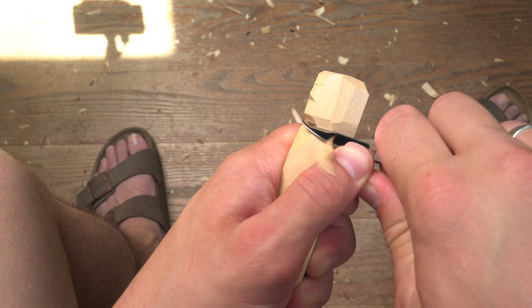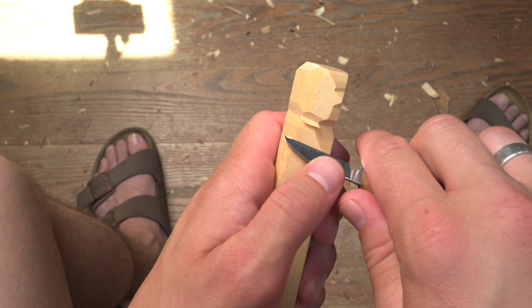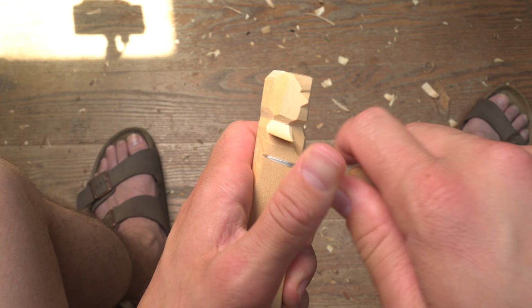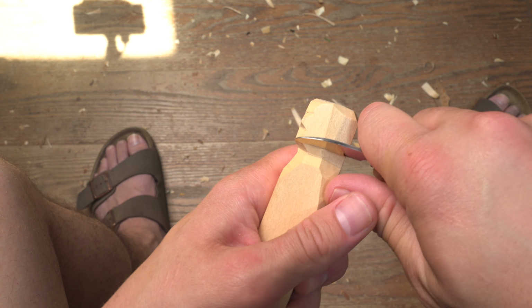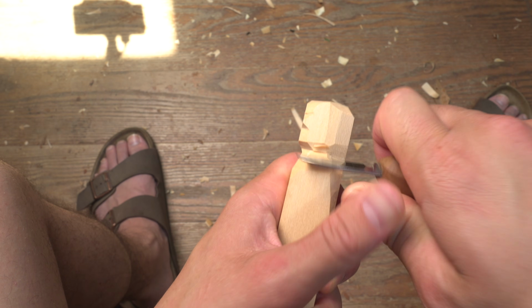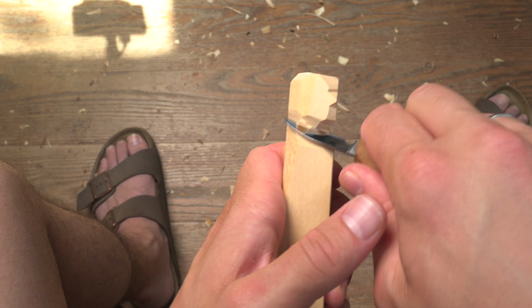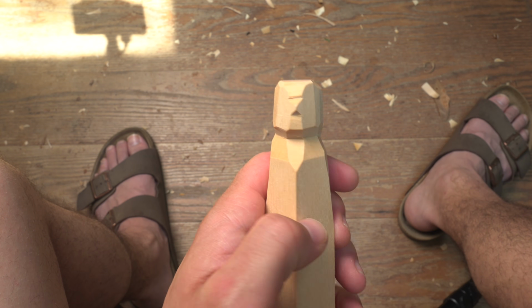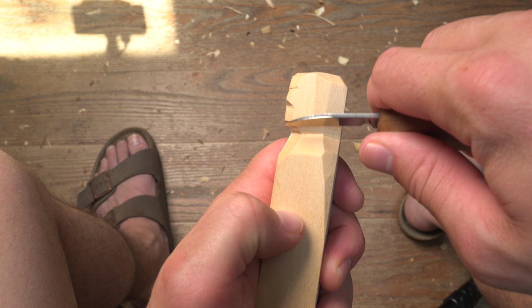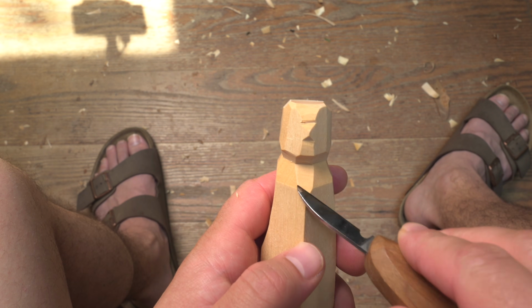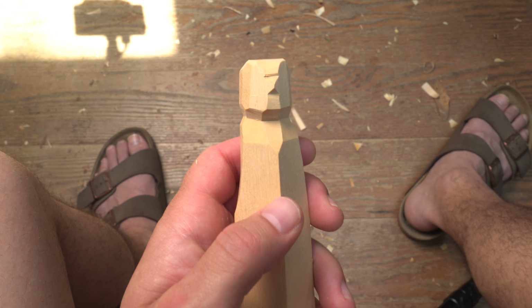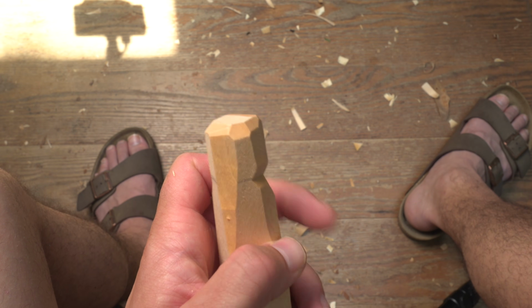I'm going to continue this stop cut here underneath the chin on both sides. Already done so on one. Do it on the other. I'm going to deepen this V cut underneath the chin. I've got 3 planes here. 1, 2, and I've turned the carving to the other side to get 3. So we've got this guy, and this guy. All right, so we're starting to see the shape of the head form.